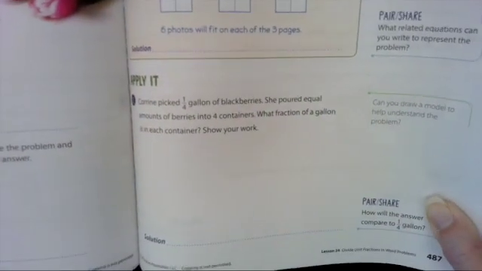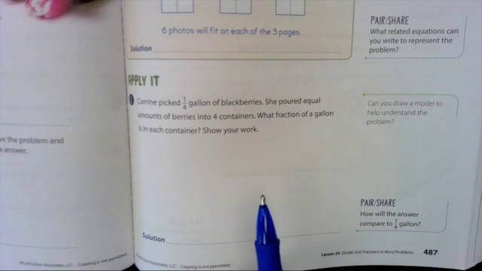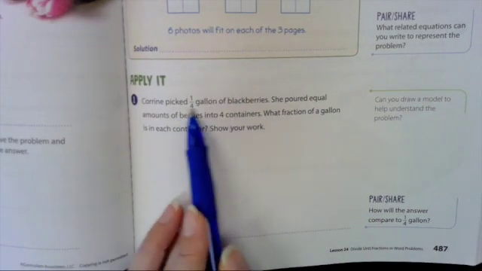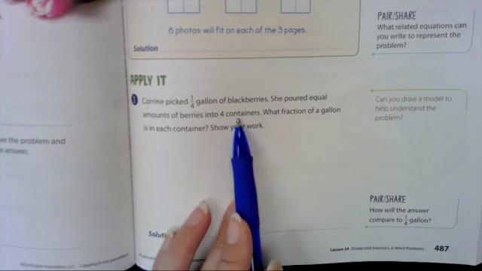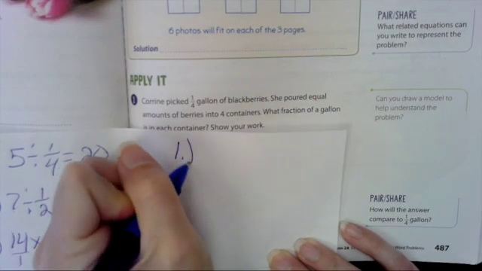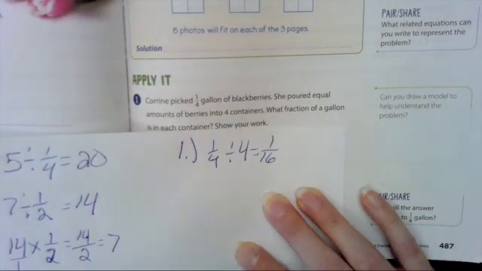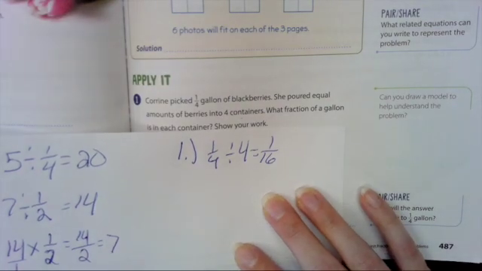487. Caroline picked 1/4 gallon of blueberries. She poured equal amounts of berries into 4 containers. What fraction of the gallon is in each container? We're going to take her blueberries, 1/4, and split it into 4 containers. So 1/4 divided by 4 is 1/16. She'll have 1/16 of a gallon in each container.